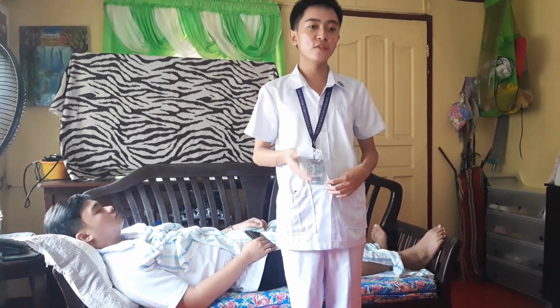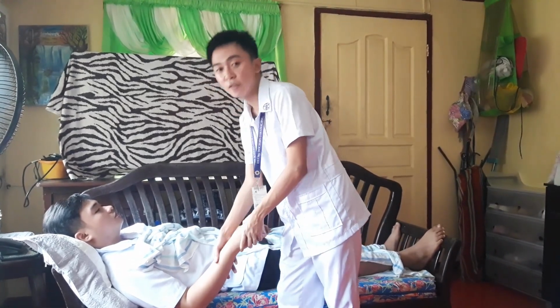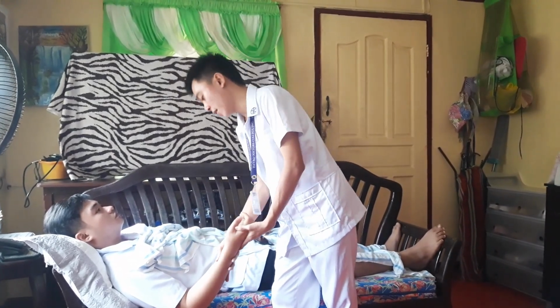So inspect the peripheral veins of the arms for the presence or appearance of superficial veins when limbs are dependent and when the limbs are elevated. Okay, so I'm inspecting your peripheral veins.